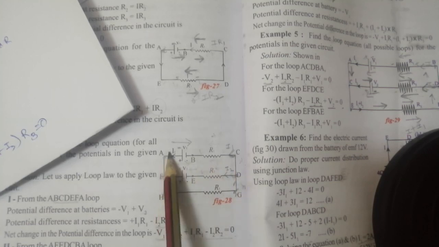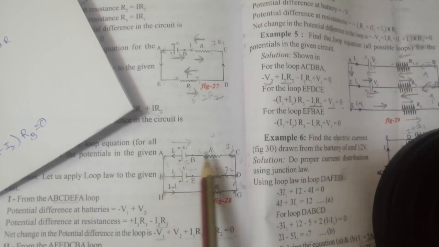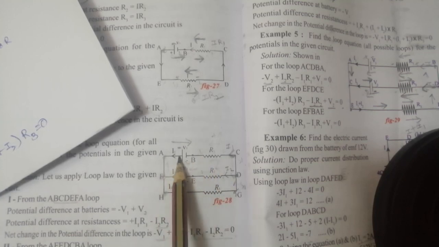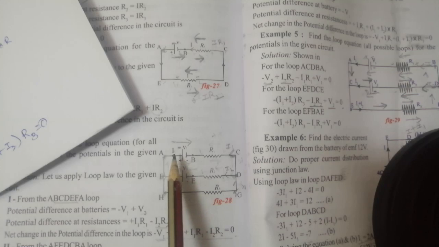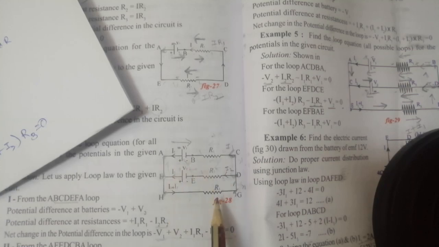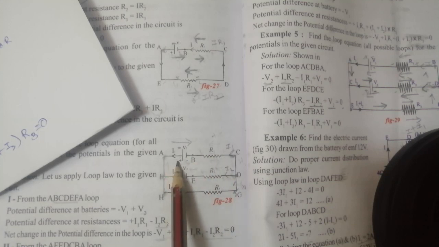Means one cell, two resistors, and we have to calculate the potential difference. The middle one we should not consider. Two are resistors and one is the cell.